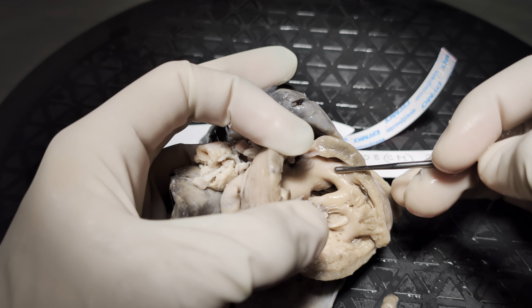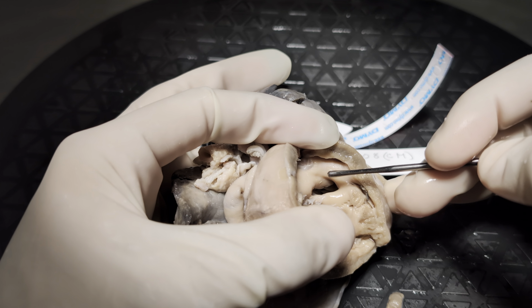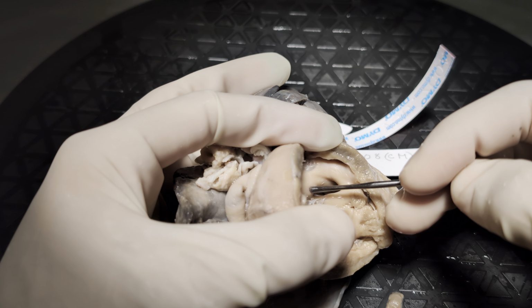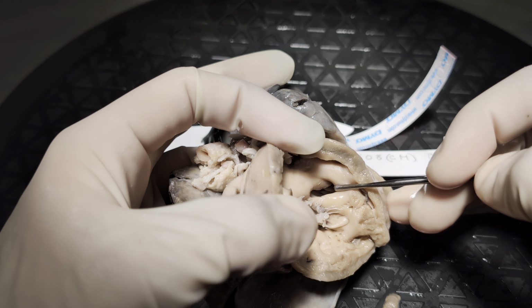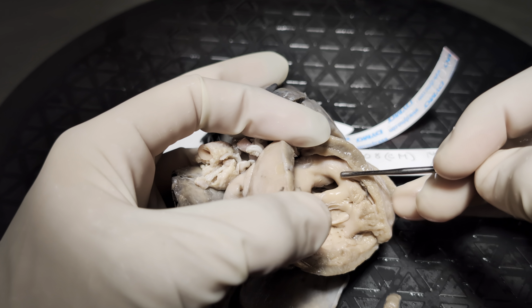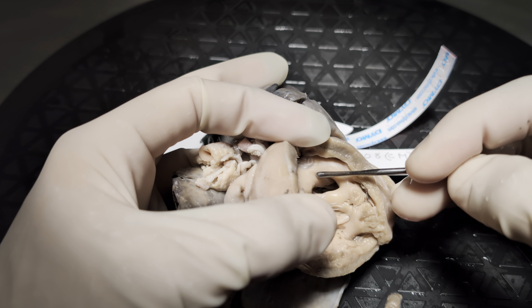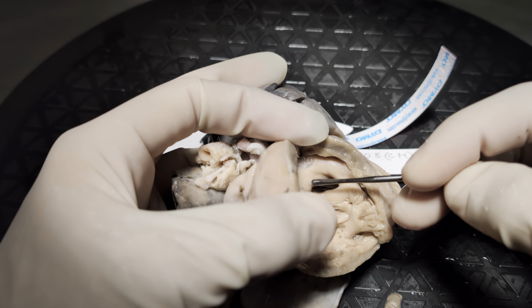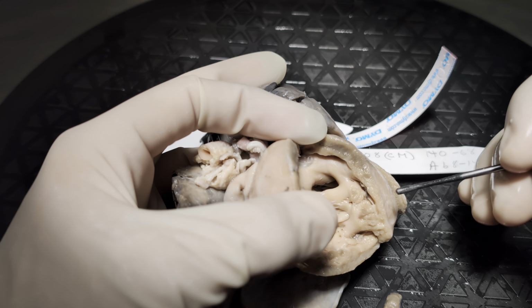This defect is also completely bounded by muscle. So in fact, this is a muscular outlet intraventricular septal communication, or a muscular outlet VSD.